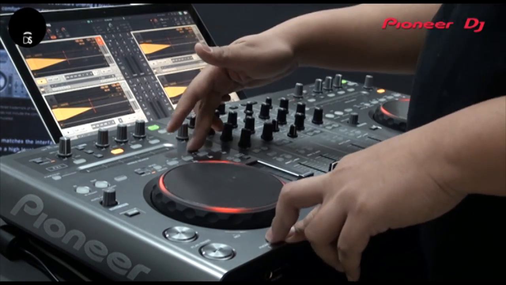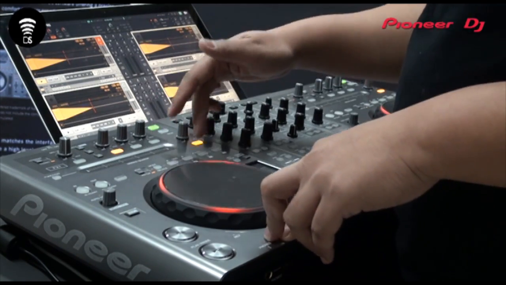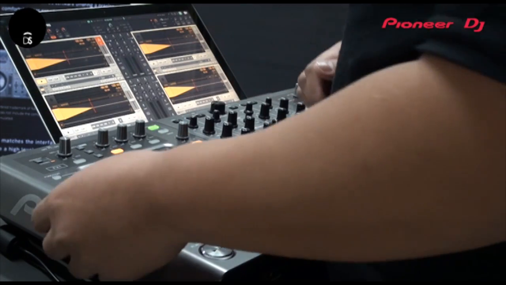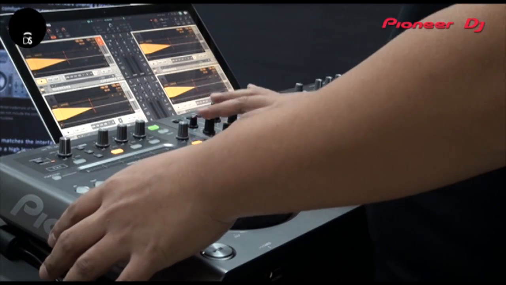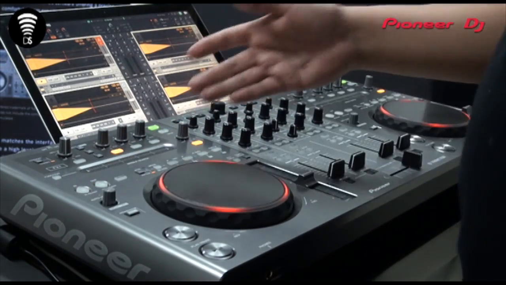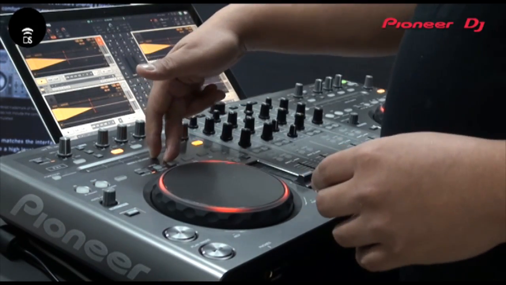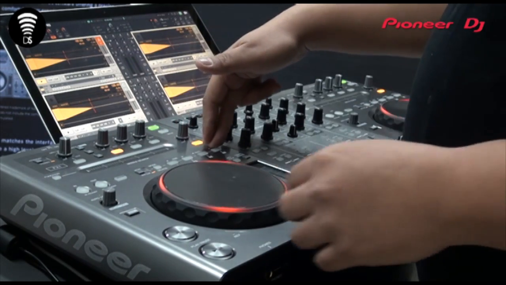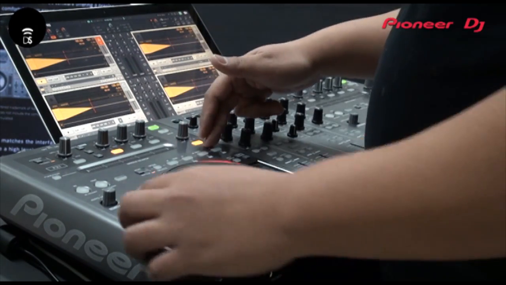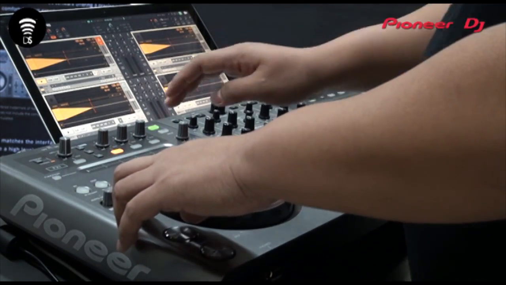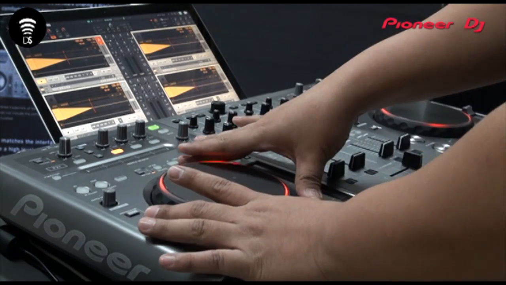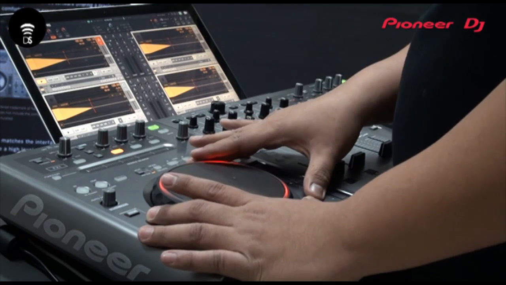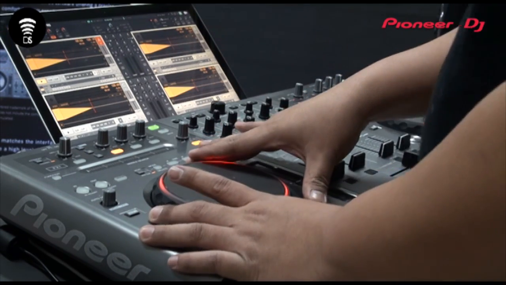If you want to use the 5, 6, 7 and 8, you've got to press the shift button and click one of these buttons, so the button 1, 2, 3, 4. If you want to use the 5, 6, 7, 8, you have to press the shift followed by the number 5. As you can see, the drop dial is designed similarly to the DDJ 400.